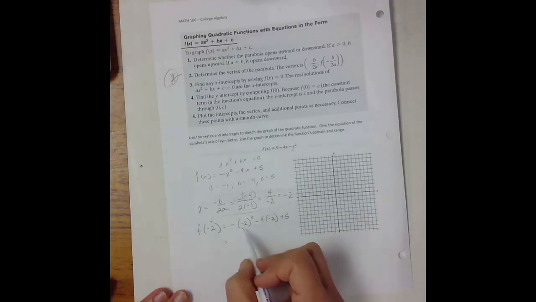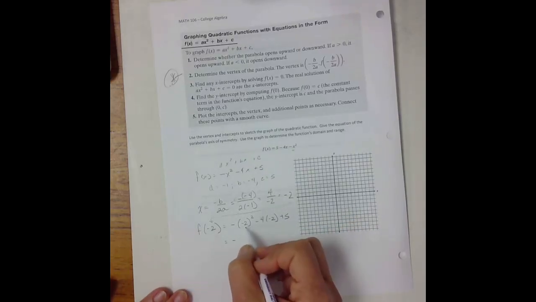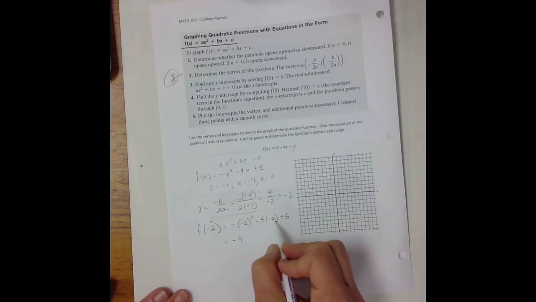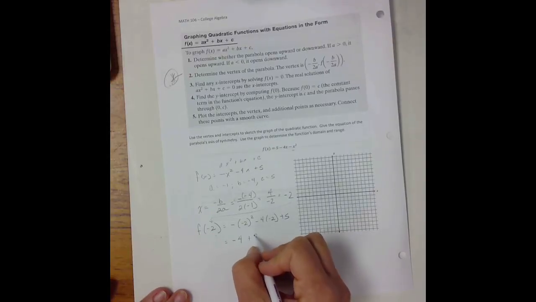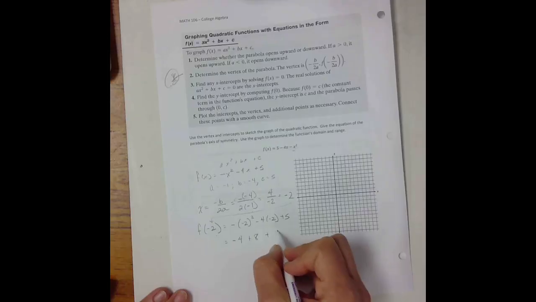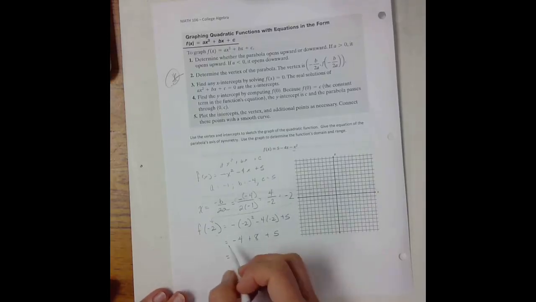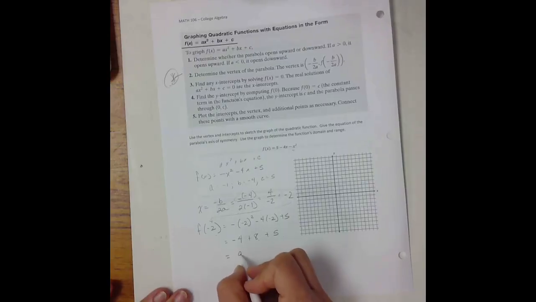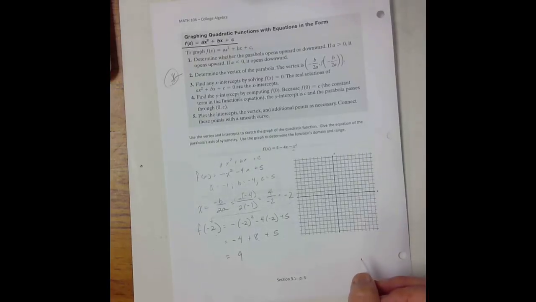In this case, I'm going to have negative 2 squared, which is 4, so I'm going to have minus 4. But I have a minus 4 times a minus 2, and that's going to be plus 8. And then I'm going to have plus 5. So I have negative 4 plus 8, which is 4, plus 5, which is 9. So my y value is going to be 9.